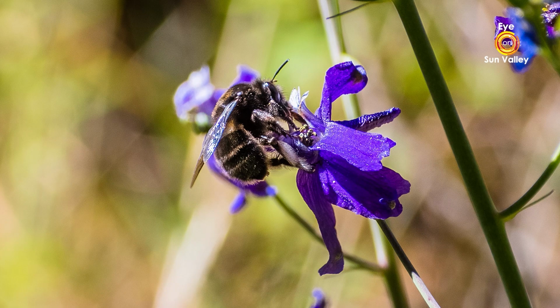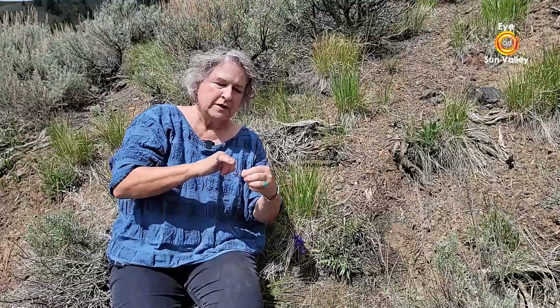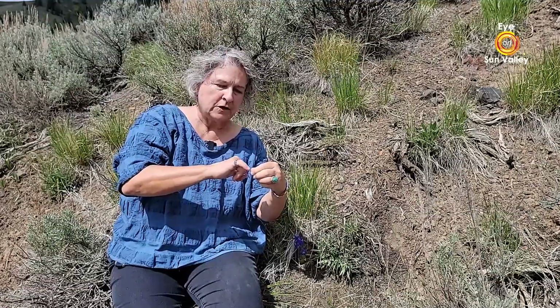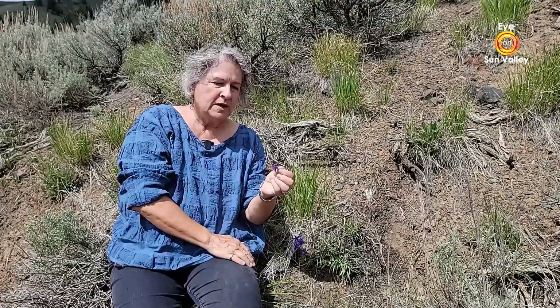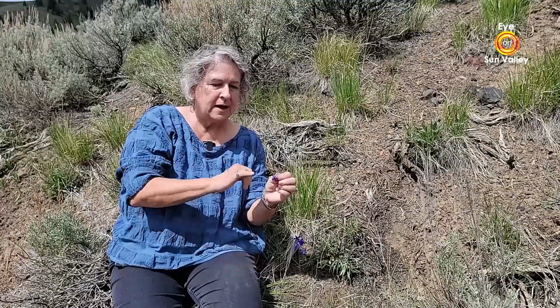So the little insect comes in, sees the nectar guides, heads in there, crawls back in there, and in the process it fertilizes the flower. So this little spur-shaped thing, this little horn-shaped thing, was seen by some fanciful person who originally named this plant as being like a lark's spur, the spur on the back of the lark's foot.